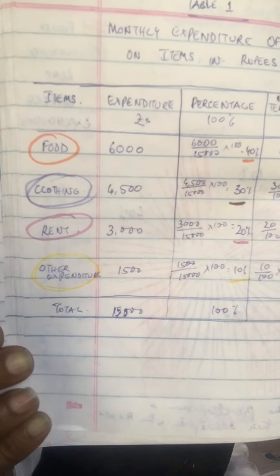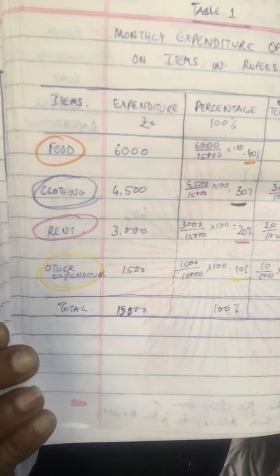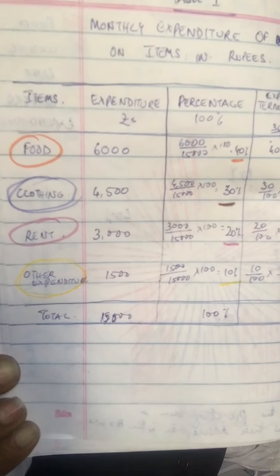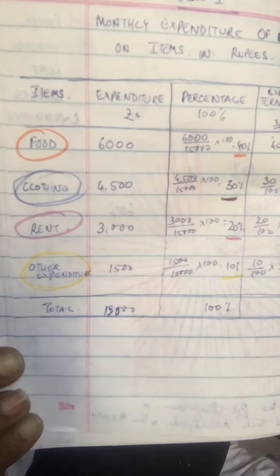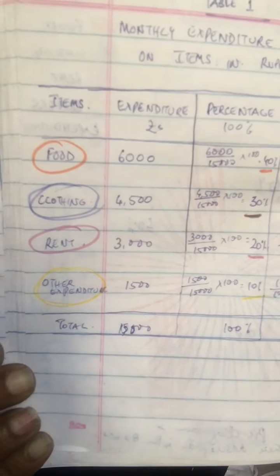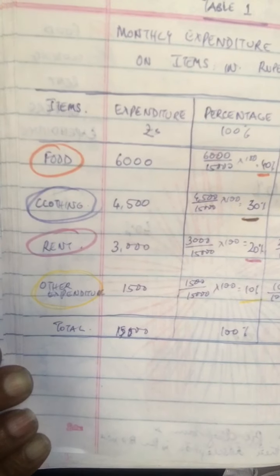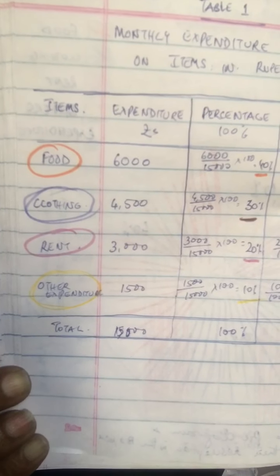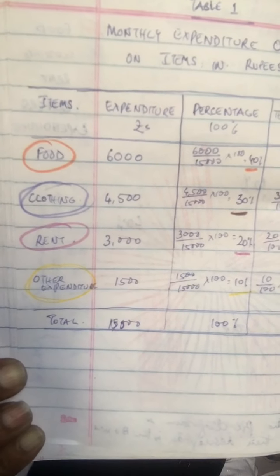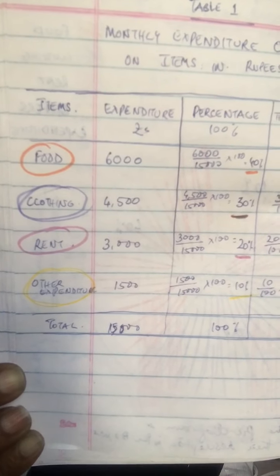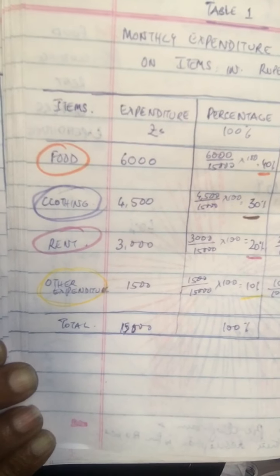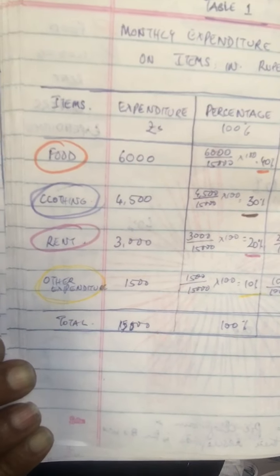And important thing now, because it has to be shown in the circle, we're going to convert it into degrees. So 100% is 360 degrees. 360 upon 100 is equal to 3.6 degrees. So 1% is equal to 3.6 degrees. So that's how we work out the degrees of food, clothing, rent and other expenditures.